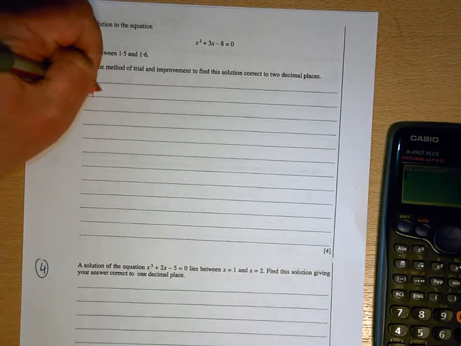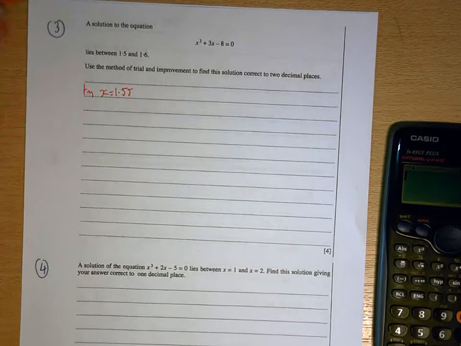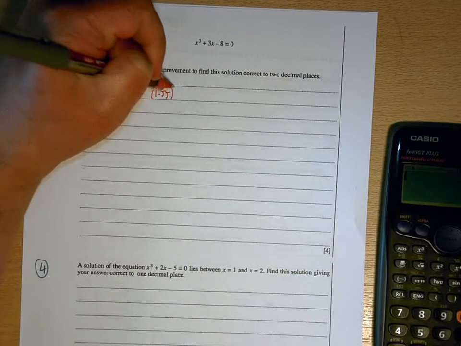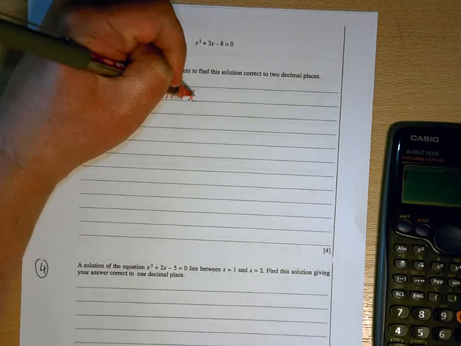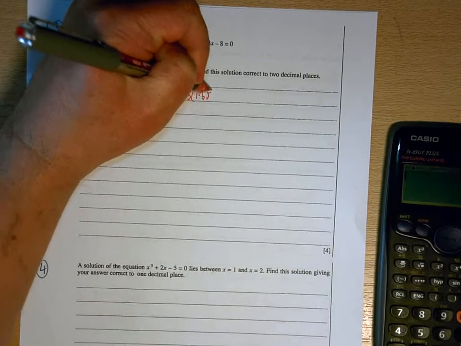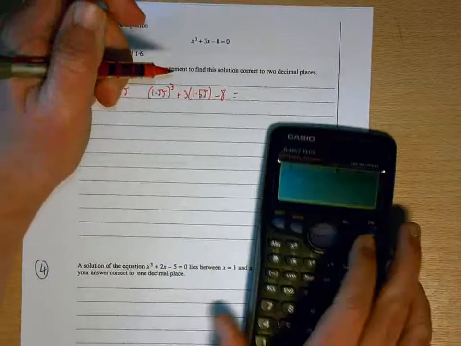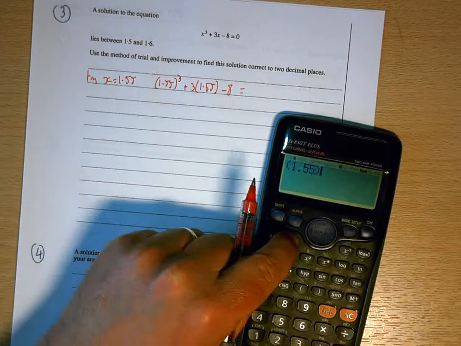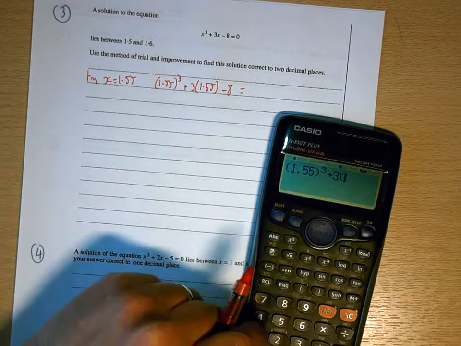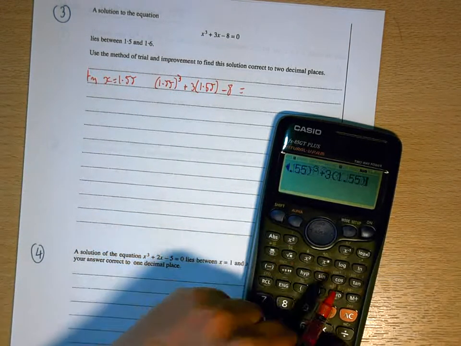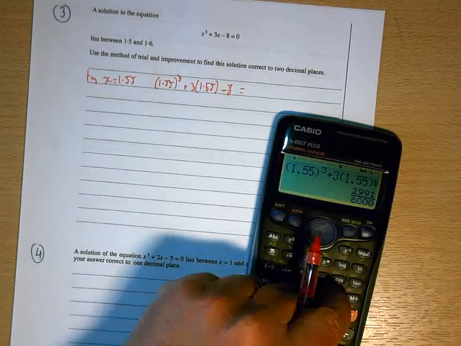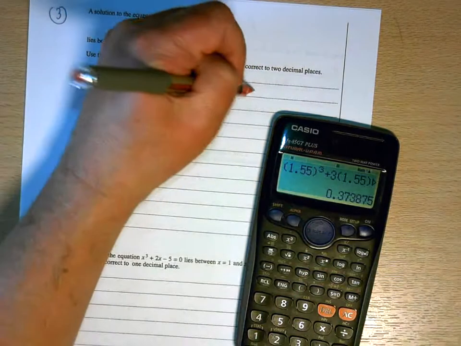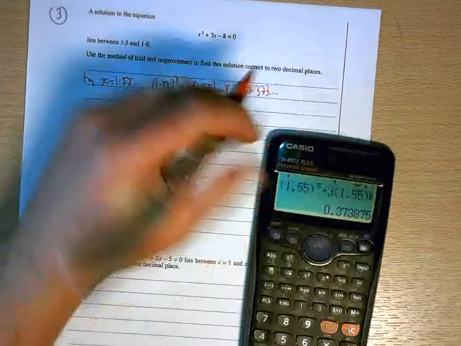So try x equals 1.55. Where there's an x, replace it with a bracket, and see what comes out. Okay, open bracket 1.55 cubed plus 3 open bracket 1.55, take 8. Okay, we're looking for a value of 0, that's 0.373 and so on. It's too big.